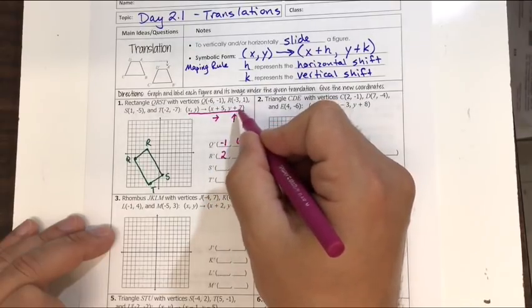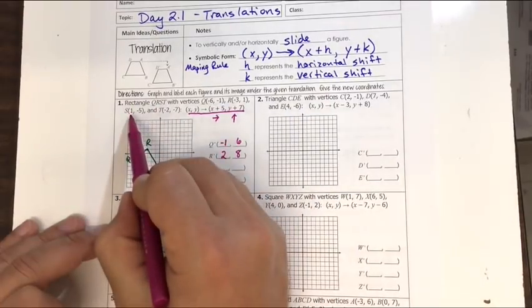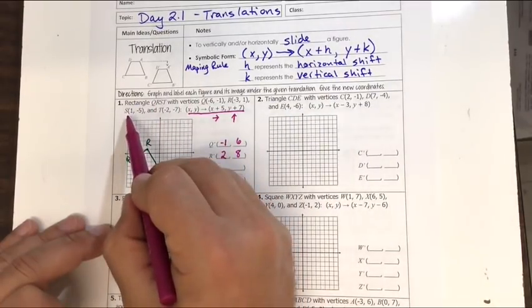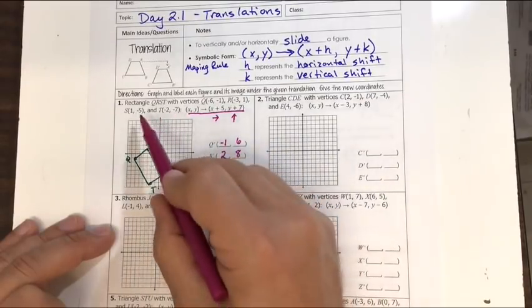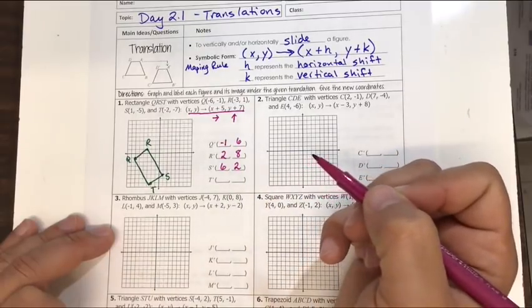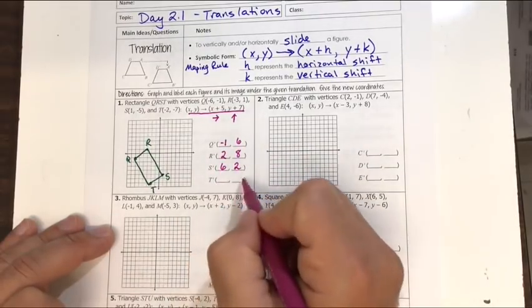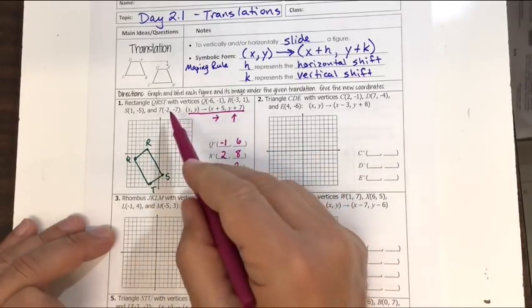And then 1 and add 7, that gives me 8. I'm going to go to S now. 1 plus 5 is 6 for the x coordinate of S prime. And -5 plus 7 is 2 for the y coordinate of S prime. Then T prime has the coordinates -2 plus 5 is 3, and -7 plus 7 is 0.